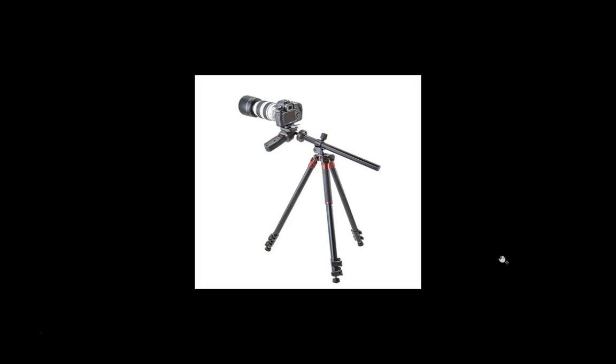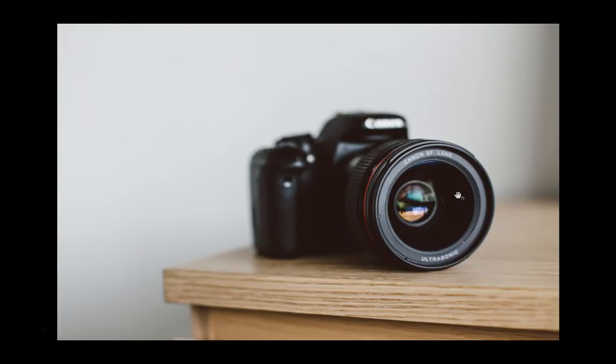Make sure it's steady. You may have noticed some photographers will put sandbags to give stability to their camera, especially on a windy day like we had this past weekend. If you don't have a tripod, there's other ways around it. You can just simply try to create a steady surface. So shooting off a table is really great.